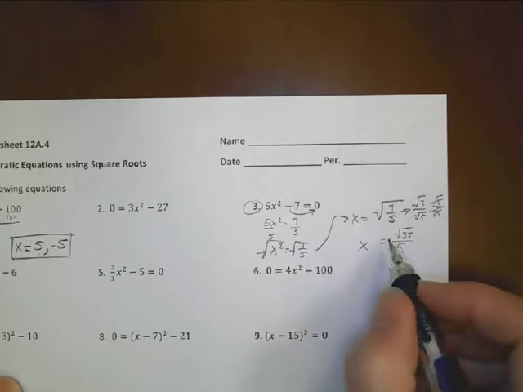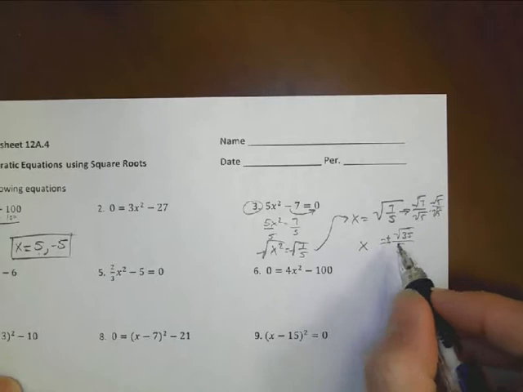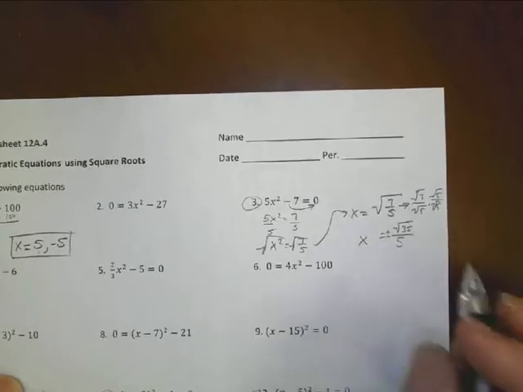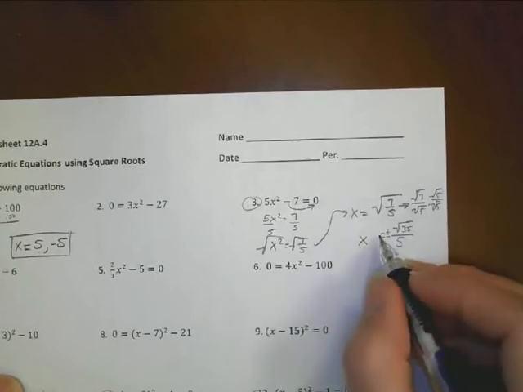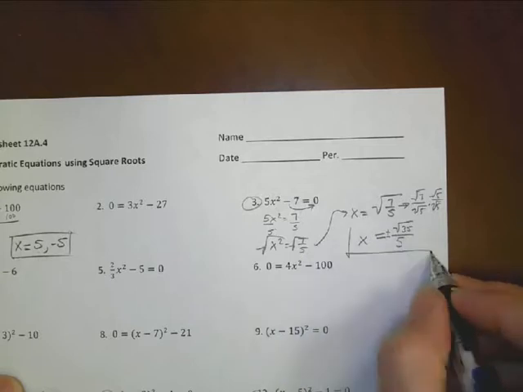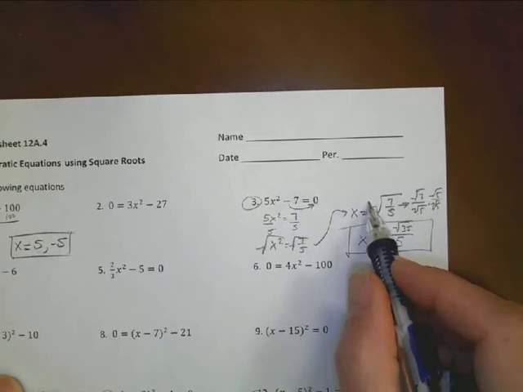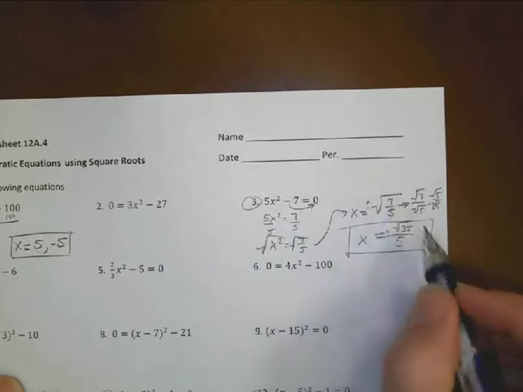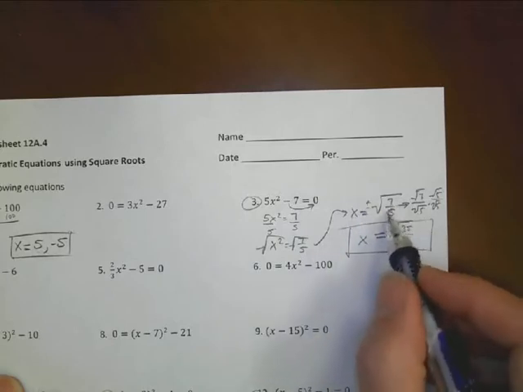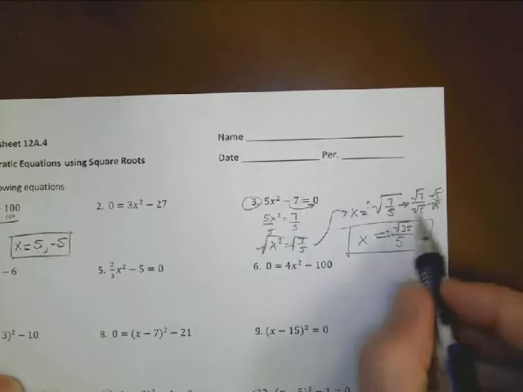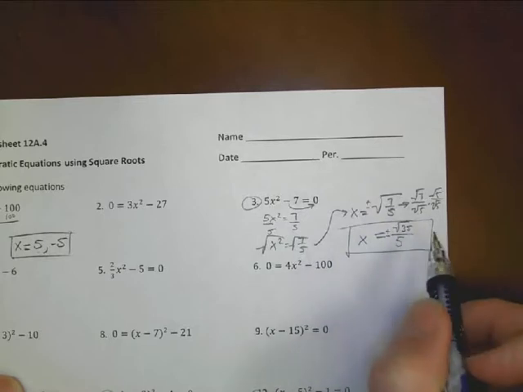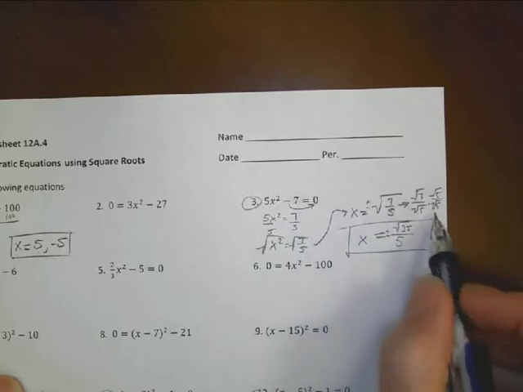I'm not sure if we stop there or not. Again, this would be a plus or minus that. So perhaps you leave it like this. I would ask your teacher how he wants you to write that one out. Do you leave it as plus or minus the square root of 7 over 5, or does he want you to get rid of the radical in the denominator and move it up there? Not sure, but I wanted to show that one real quick because it's a little different. You have to be able to play with your radicals again like you did in a previous unit.